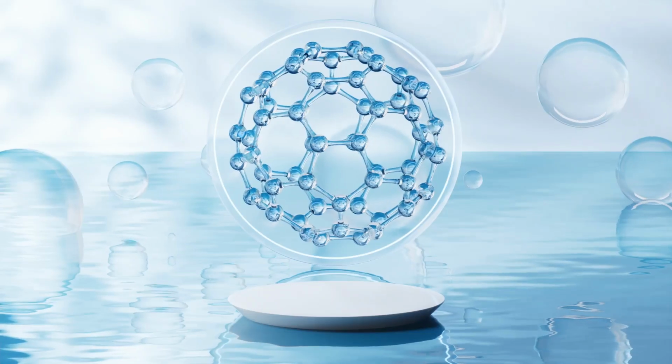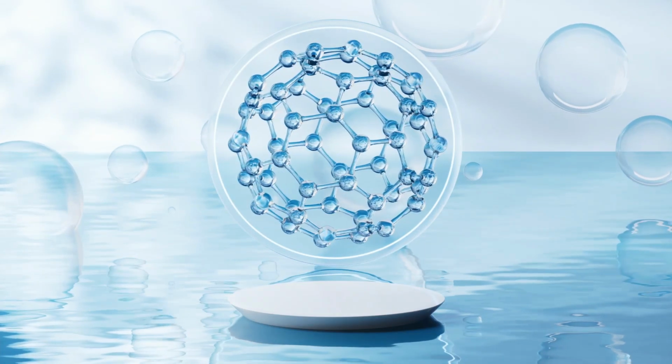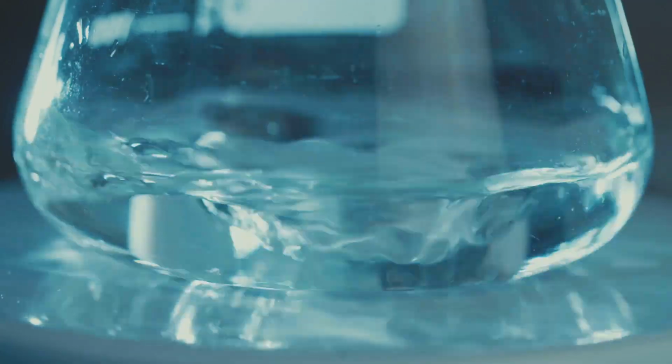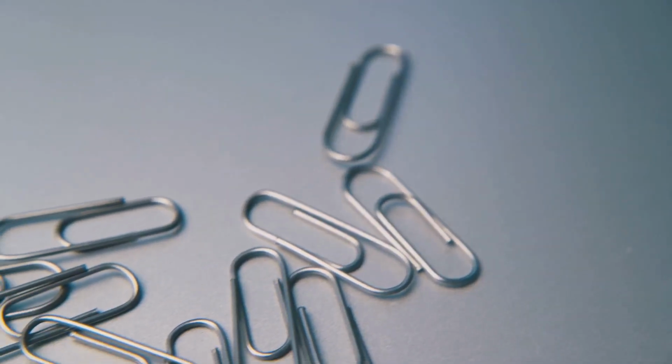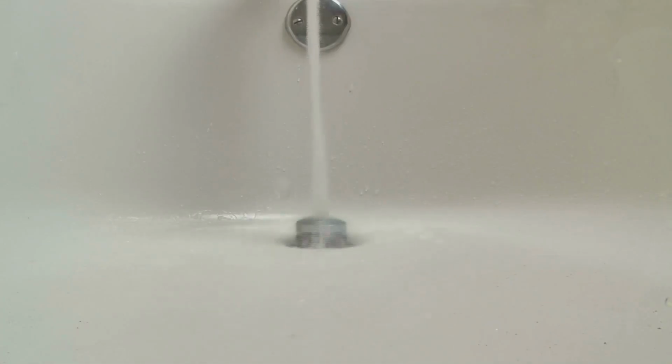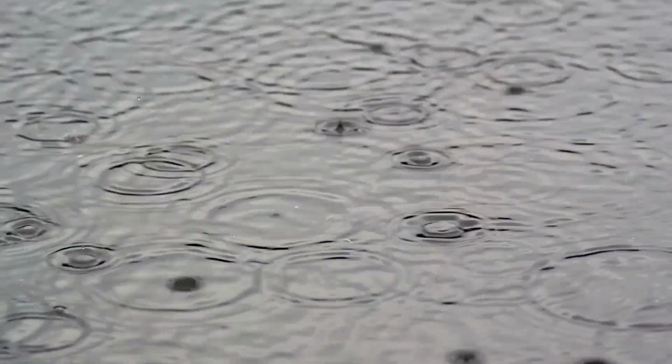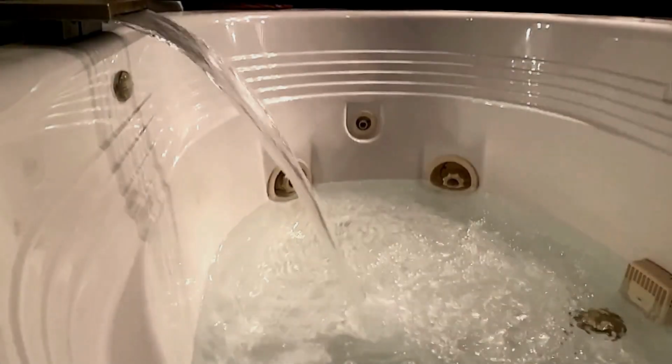Section 6. Surface tension sensations. Water molecules are like tiny magnets, clinging to each other at the surface, creating surface tension. It's like an invisible skin on the water. Carefully place a small, lightweight object like a paperclip on the water's surface. If you're gentle, surface tension will hold it up. Add a drop of soap and watch the surface tension break, causing the paperclip to sink. Surface tension is why water striders can walk on water and why raindrops form spherical shapes.